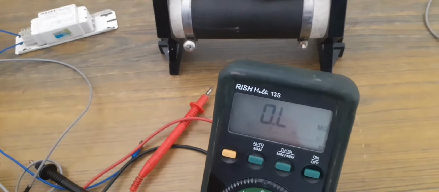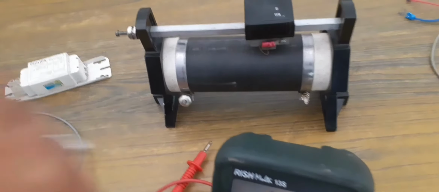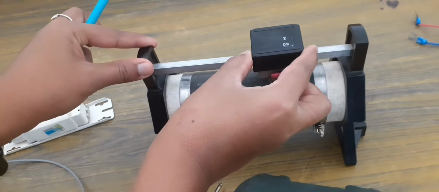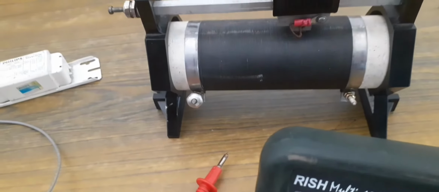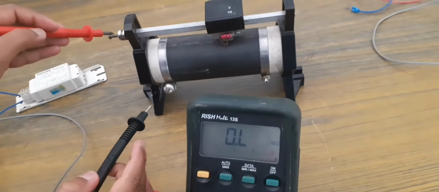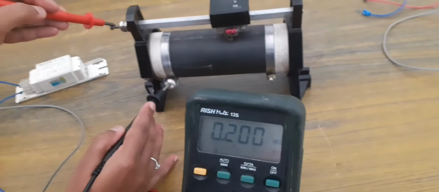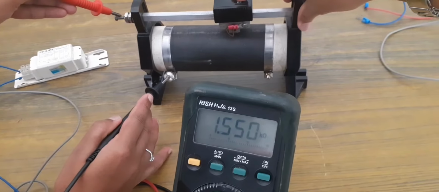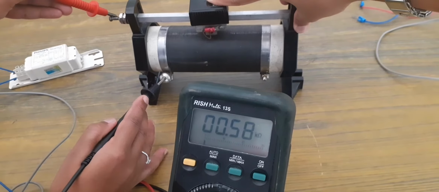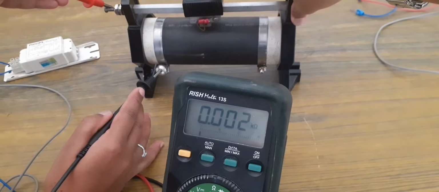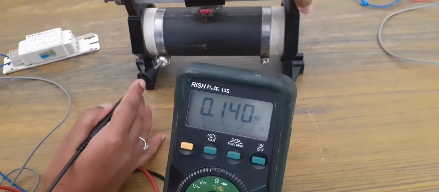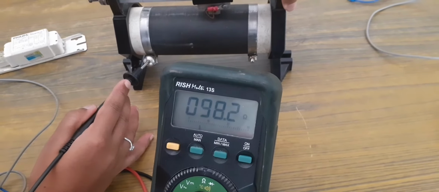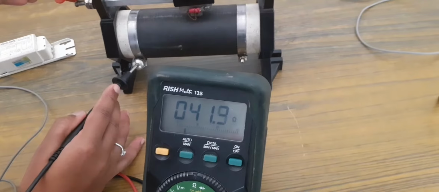And one more thing, before conducting this particular experiment, you need to set the resistance in the rheostat by varying this knob like this. By using a multimeter, you can place it like this, and by varying that particular knob, you have to set the resistance value to the 40 ohm range. Before making any circuit connection, you need to set this resistance value in the rheostat to 40 ohm. You can see it in the multimeter.